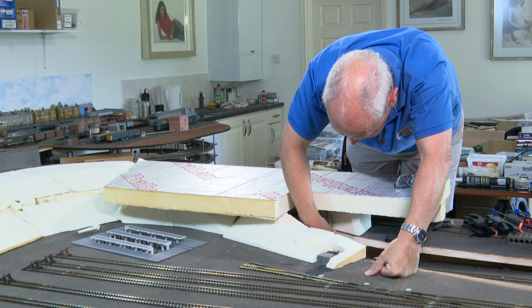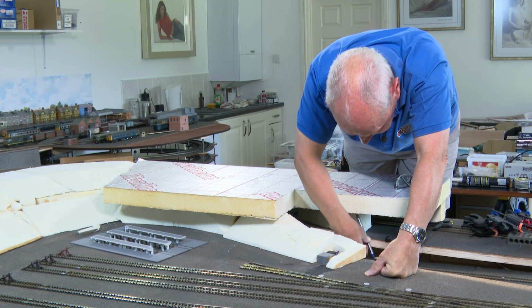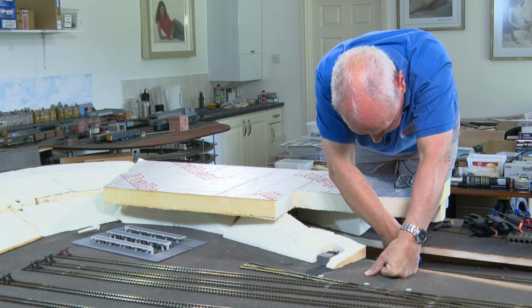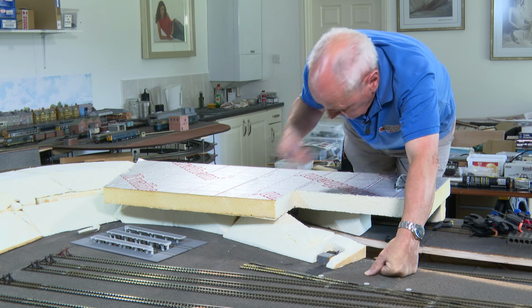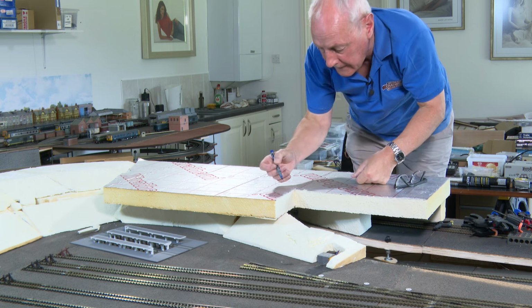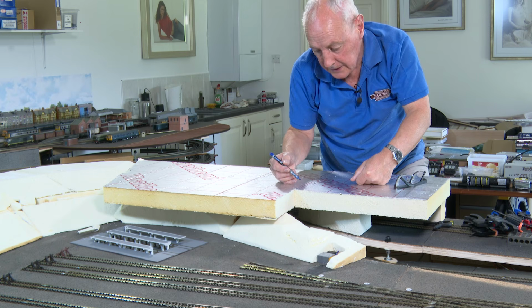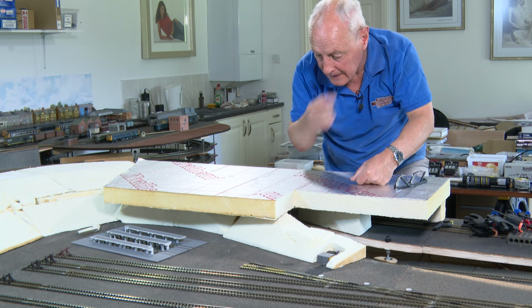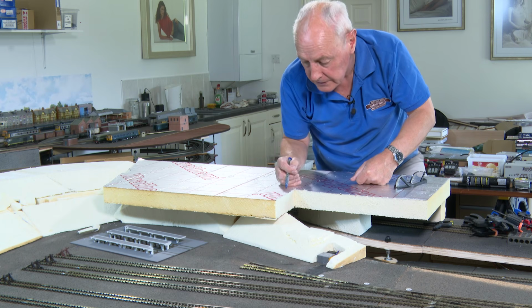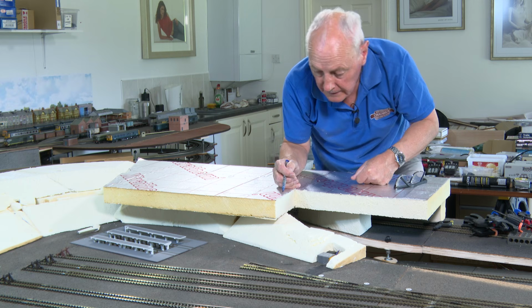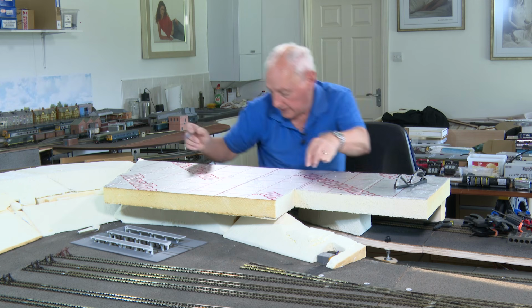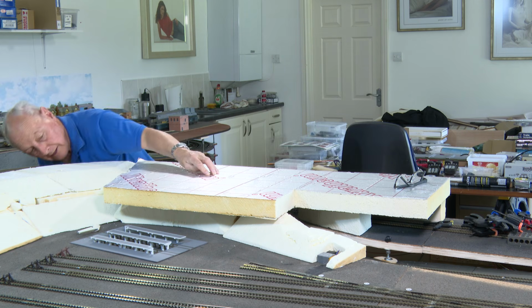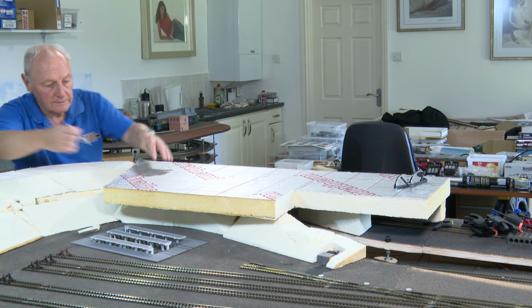I'm marking it with a marker pen and putting a vertical line across it where we need to cut it, and probably just want to take that section out there, and we also need to take a lot of this away, probably from around here going right back to here.